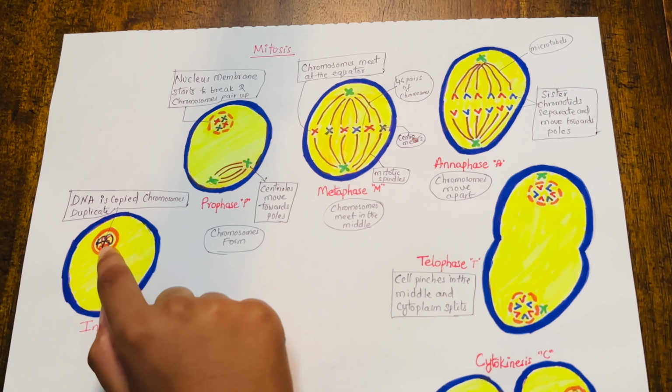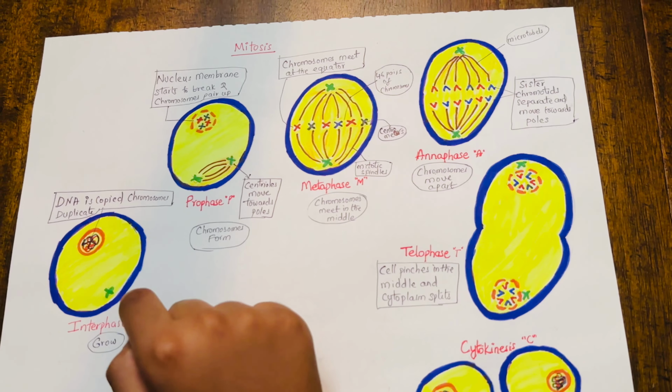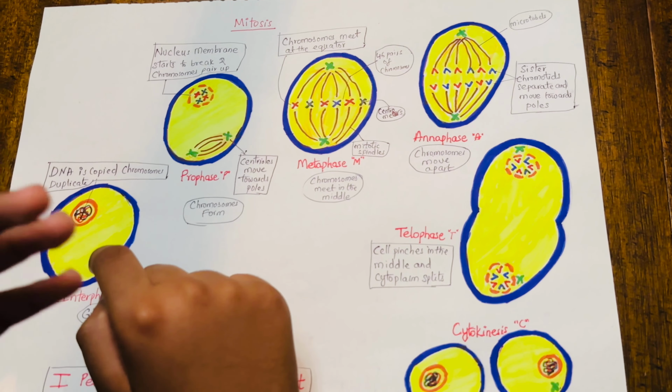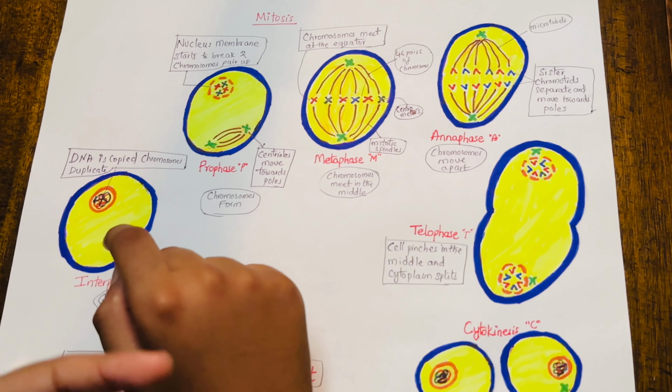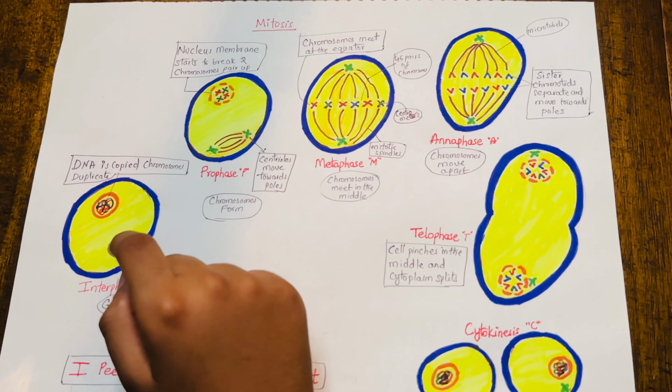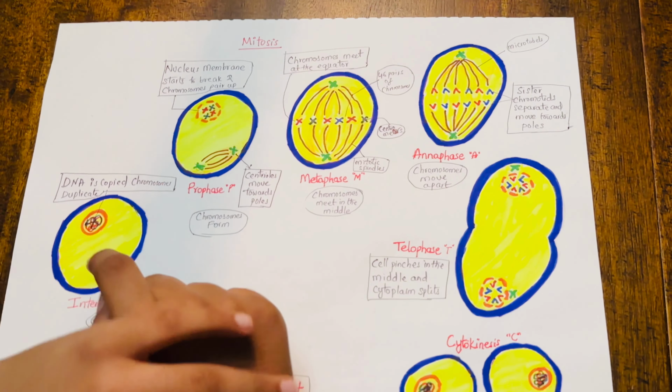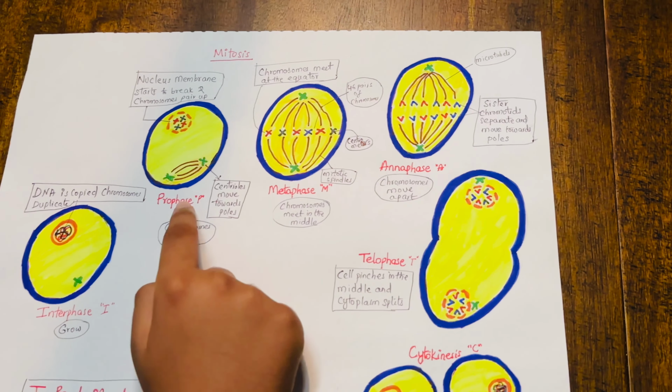And this is all happening inside of the interphase. This is where everything duplicates and grows. So there'll be duplicate amounts of Golgi, duplicate amounts of the organelles as well as the DNA. Next, we move on to the prophase.